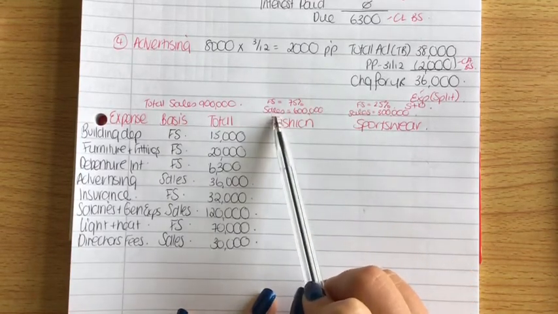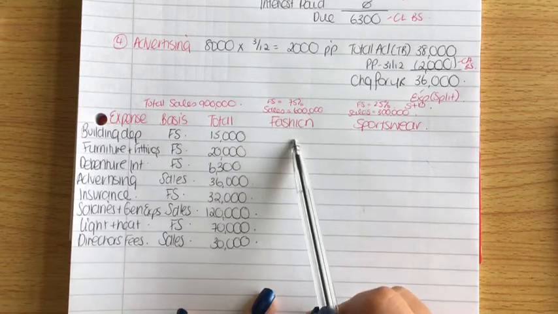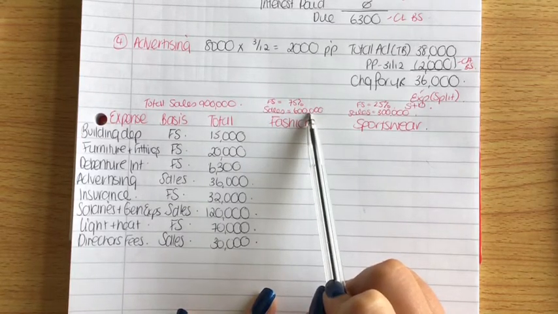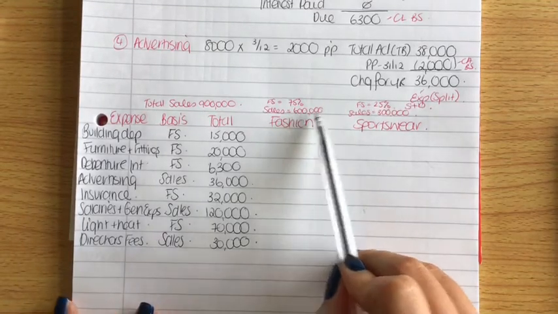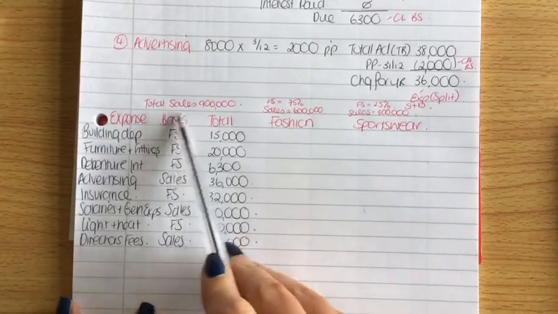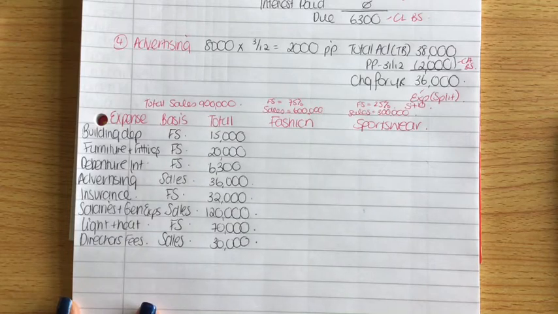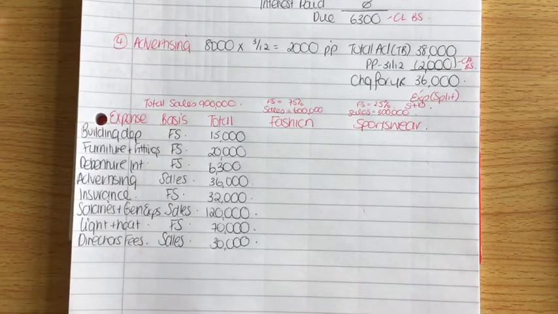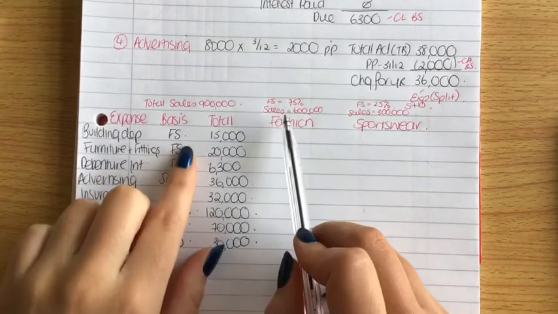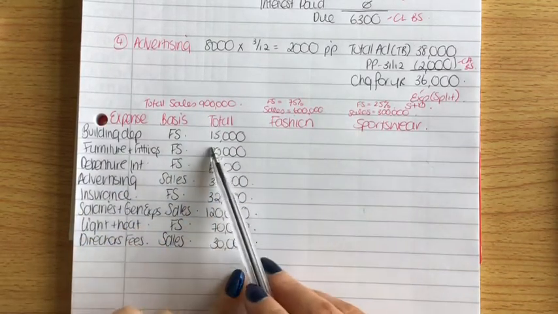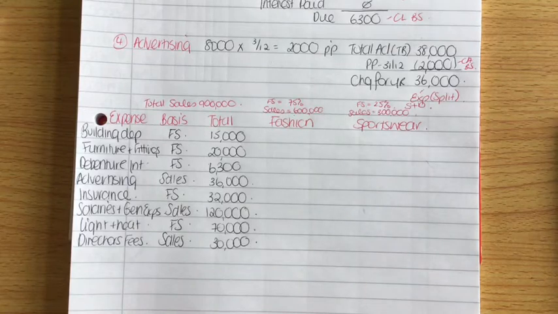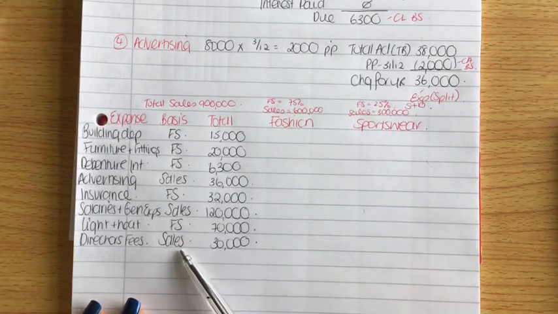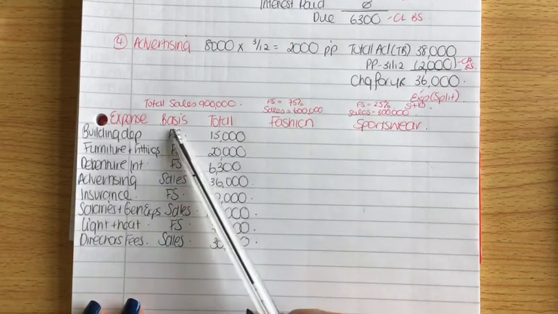And then I've written my sales. So if I'm dividing my sales, fashion is €600,000 worth of sales, and my sportswear is €300,000. So obviously 600 plus 300 gives me my total sales here of €900,000. So if we're going to be doing it by sales, we're going to use the 600, 300, 900, and if we're using floor space, then it's just a quick percentage. I've also filled in my basis, so the majority of them are floor space, and we'll have a discussion as we go through them.